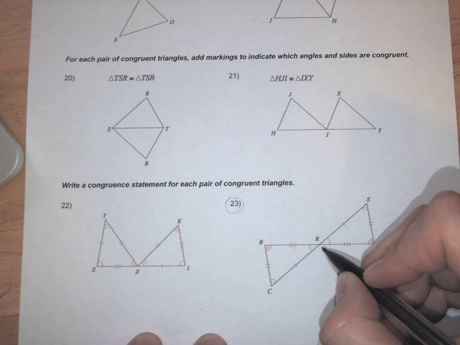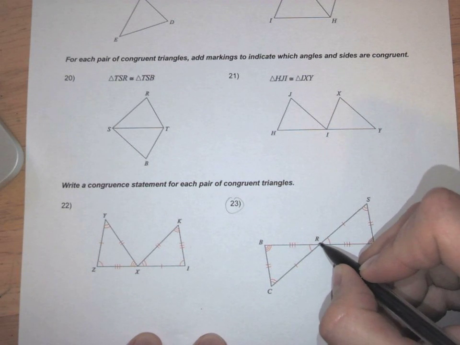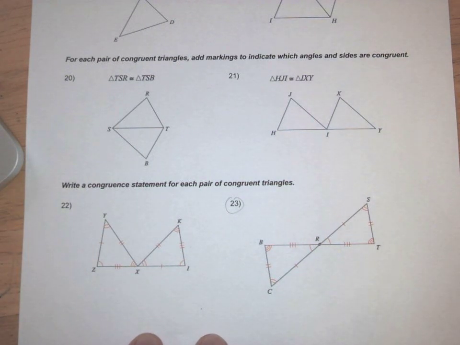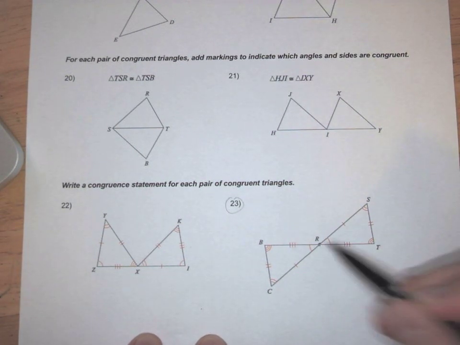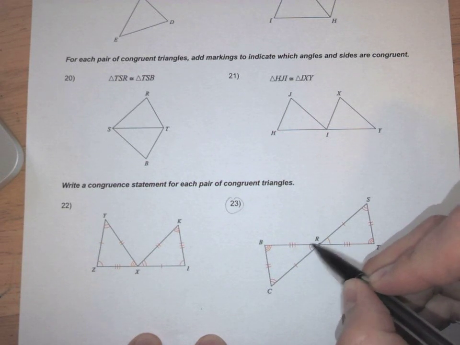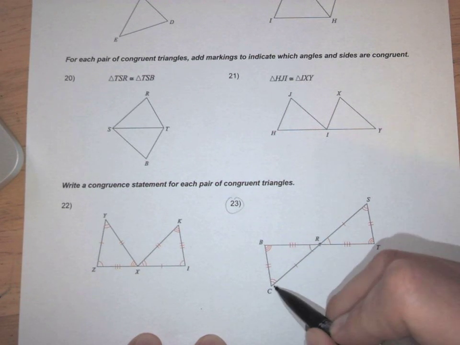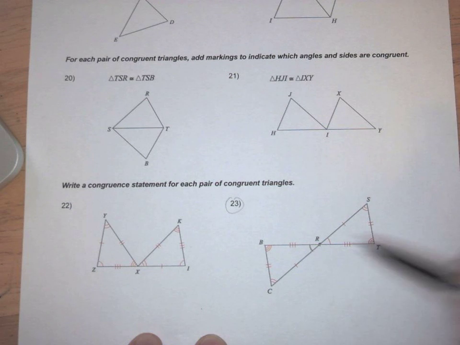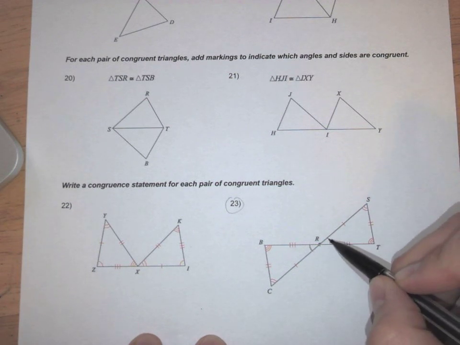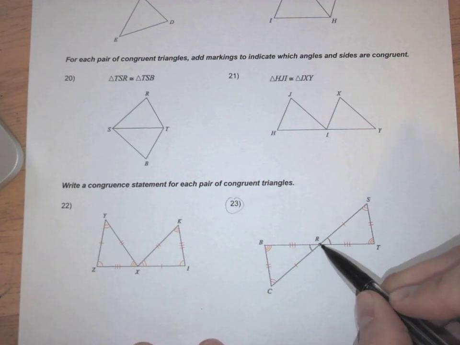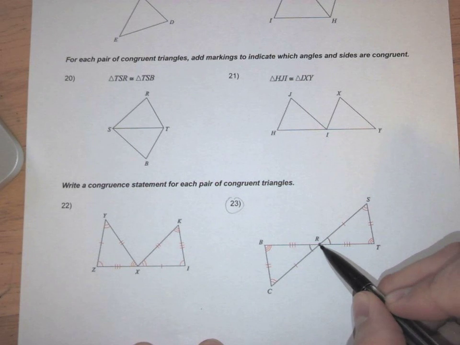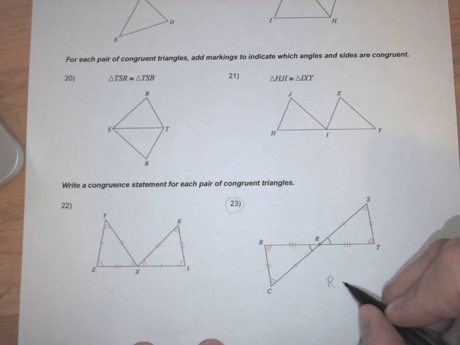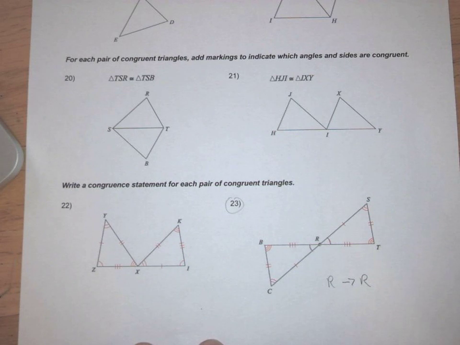Let's start with this guy R. Now we're looking at this as a vertex, not an angle. But so the vertex R, notice that the angle that's off of R here, which we would call like BRC or something like that, it has this one arc, and this one has this one arc. So this point R, this vertex R, it actually corresponds to itself. So R corresponds to R.